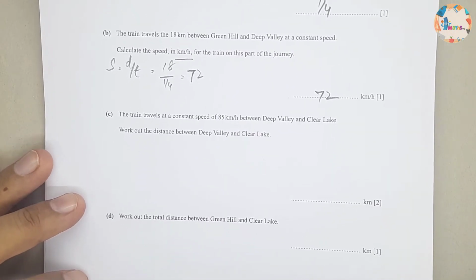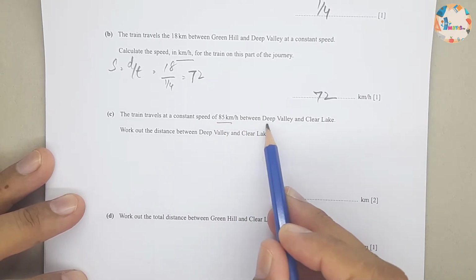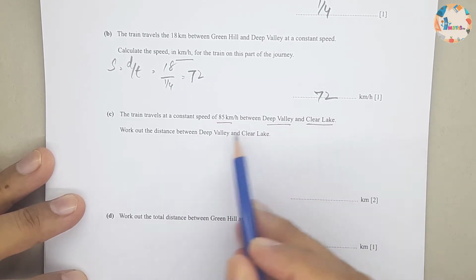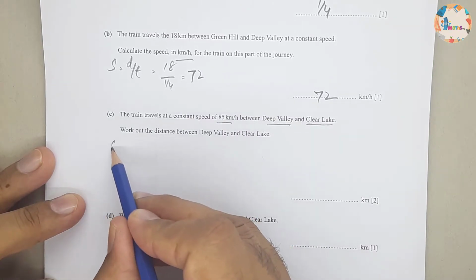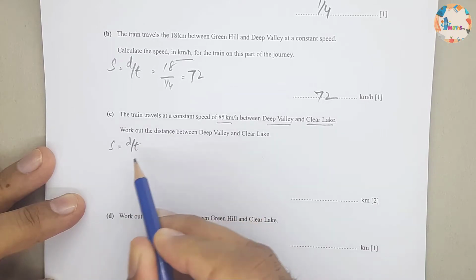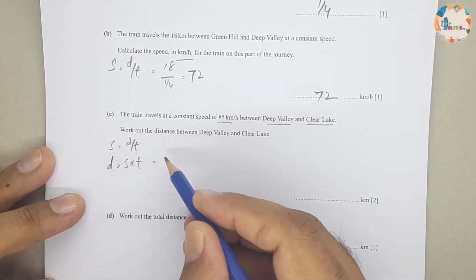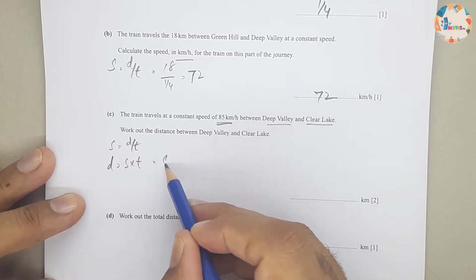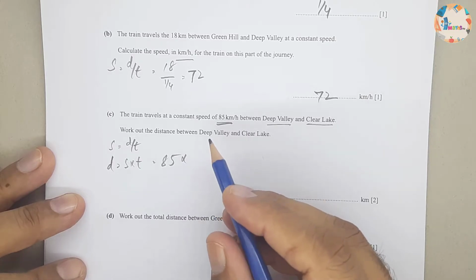The train travels at a constant speed of 85 kilometers per hour between Deep Valley and Clear Lake. Work out the distance between these. Again, speed we know is equal to distance over time, and distance will be equal to speed into time, and speed is provided, 85 kilometers per hour. So 85 into time taken will be what?